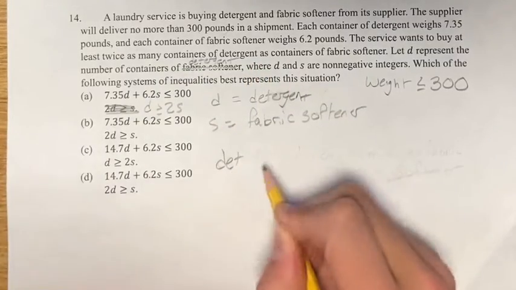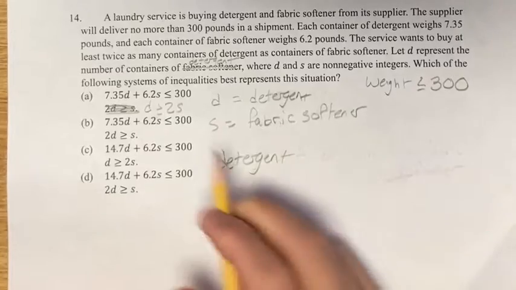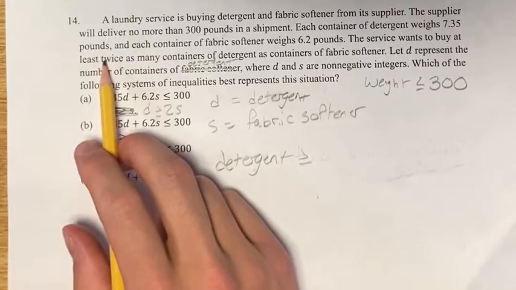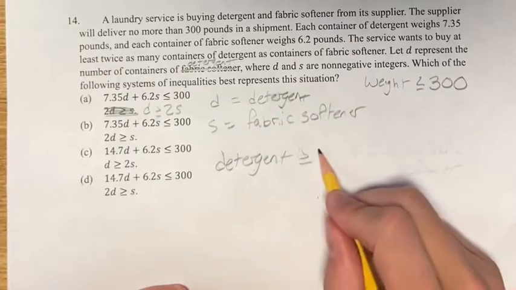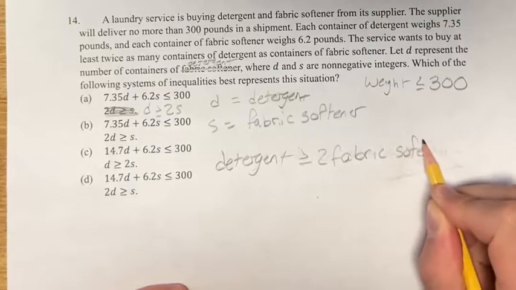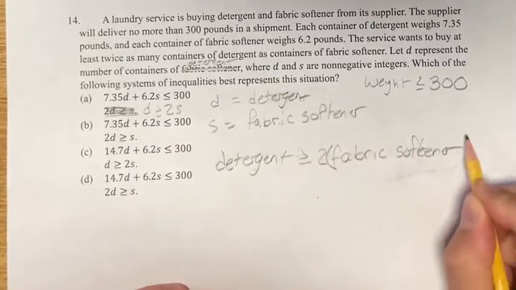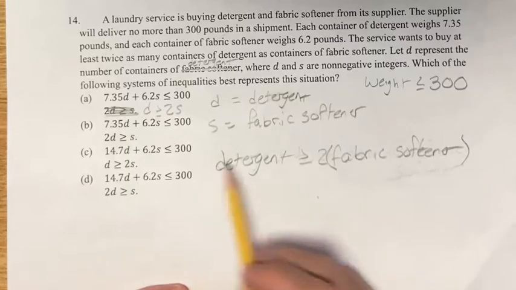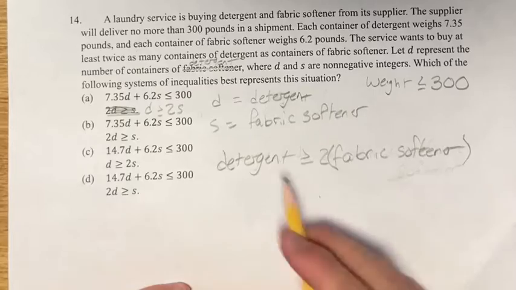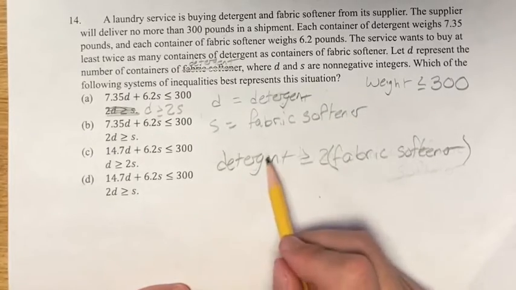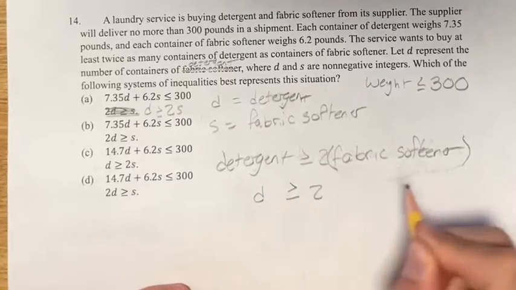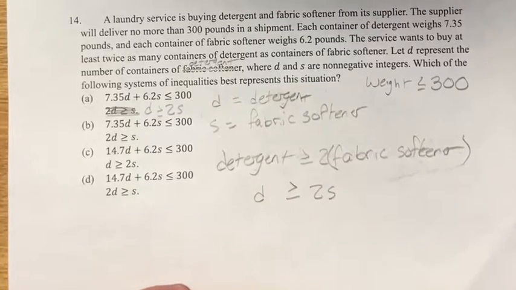So detergent must be at least, so it must be greater than or equal to twice as much as the fabric softener. So 2 times the fabric softener. And we are told that D is going to be the amount of detergent and S is going to be the amount of fabric softener. So just right off the bat for our first inequality, the number of containers of detergent, D, has to be greater than or equal to 2 times the number of containers of fabric softener, S.